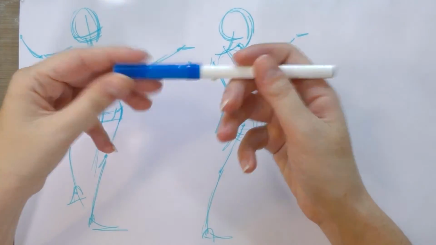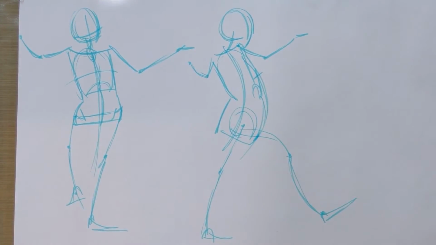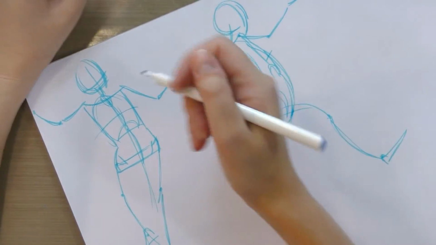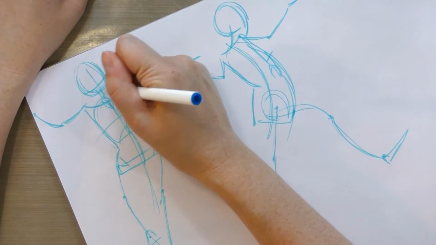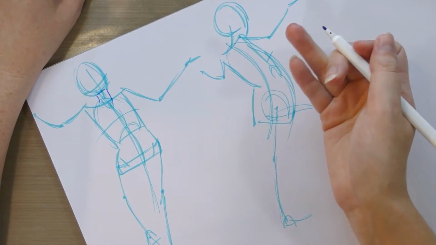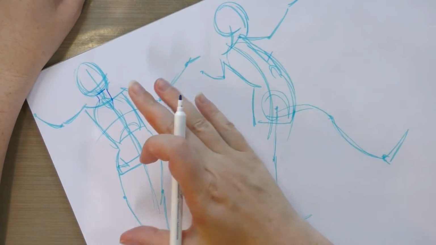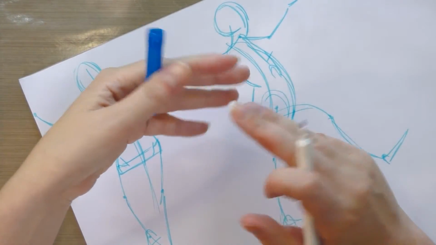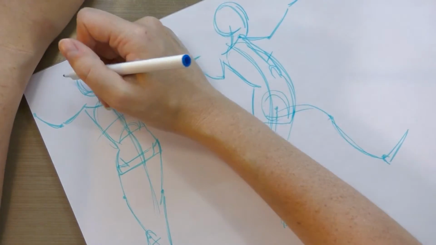Now we're going to go ahead, use a darker color, and start doing some constructive human anatomy on top of it. And like I explained in my demonstration video, what I mostly use are spheres and cylinders to help develop forms.